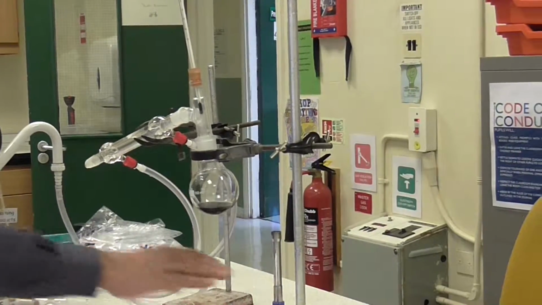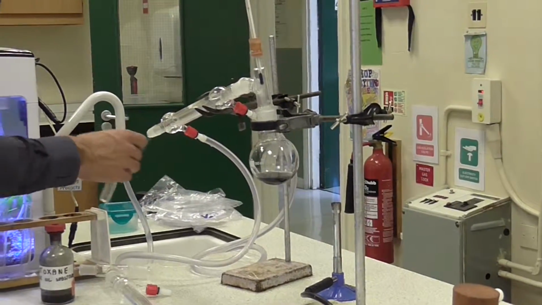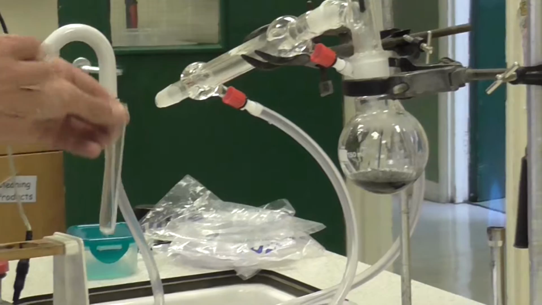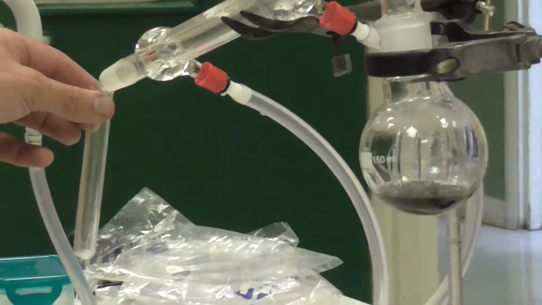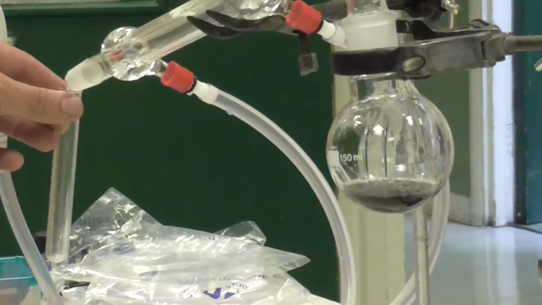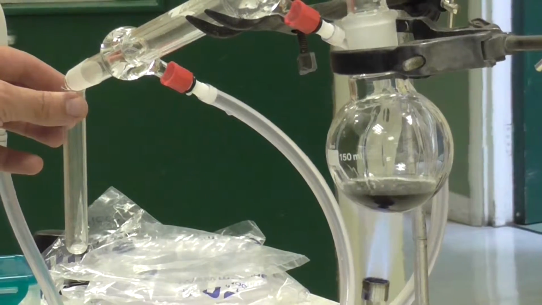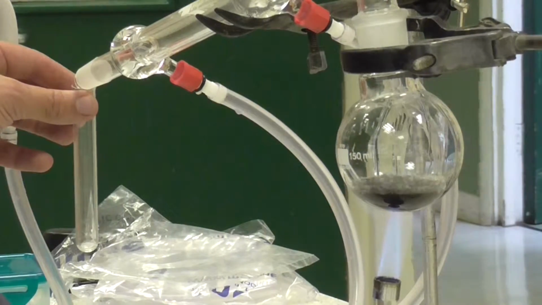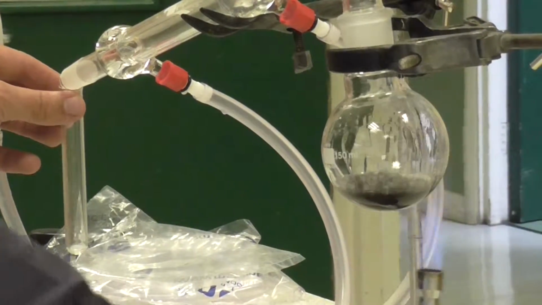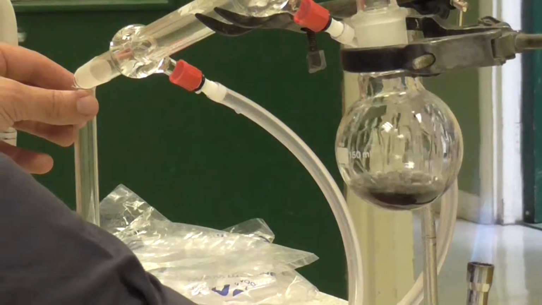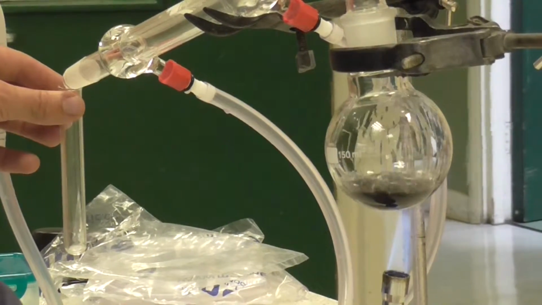Now you can see the vapours are starting to come down the tube, so I'm going to see if I can collect them at the end here. You can see it starting to drip down again as it condenses again. That's quite difficult to get, to get the actual fuel.